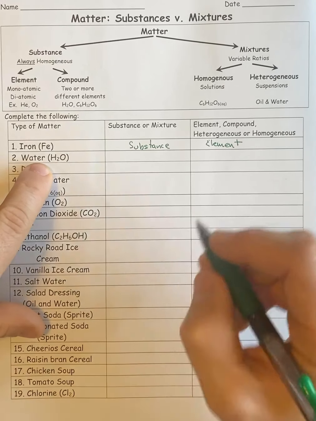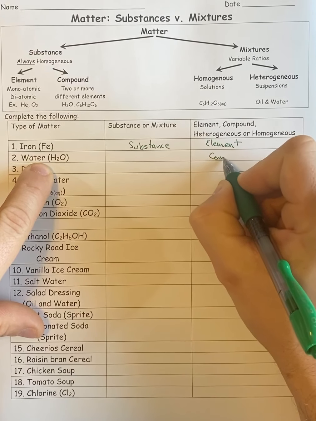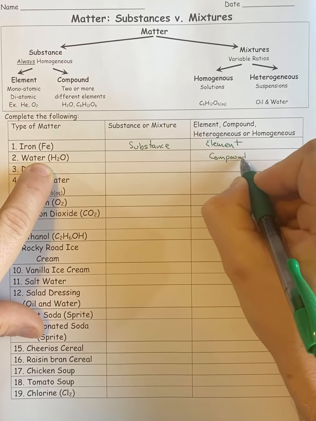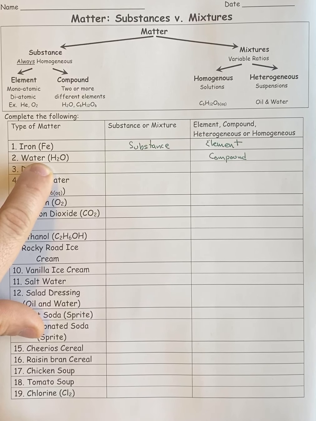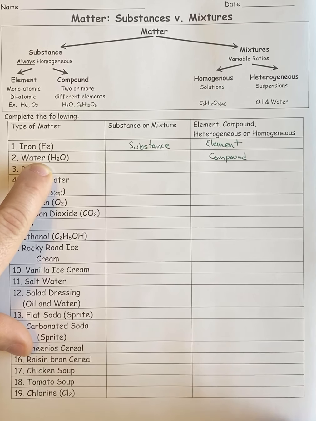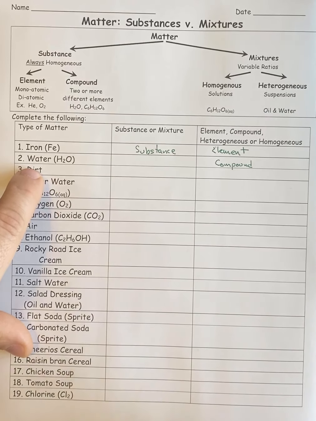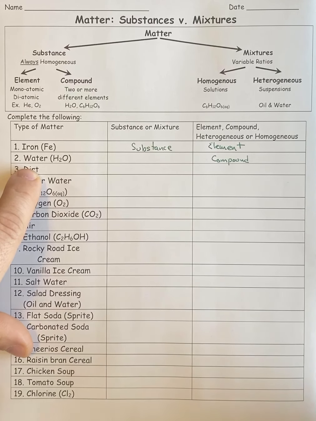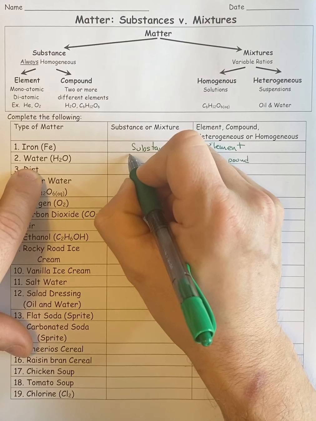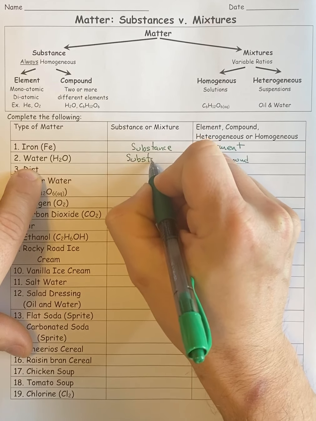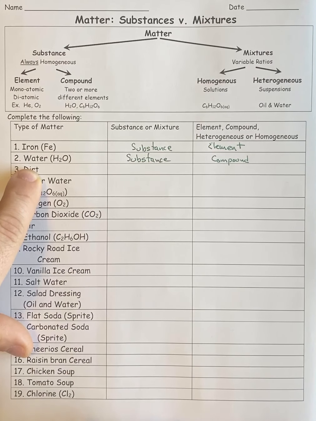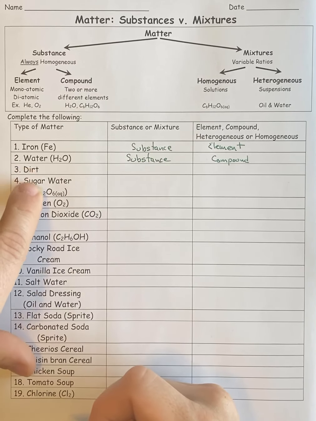So water. Water is a compound. Okay, it's H's and O's combined, hence the name. Water is just a compound. There's no second thing there. So it's not salt water or sugar water or sand in water. It's just water. So that's going to make it a substance as well, because it's just one thing.